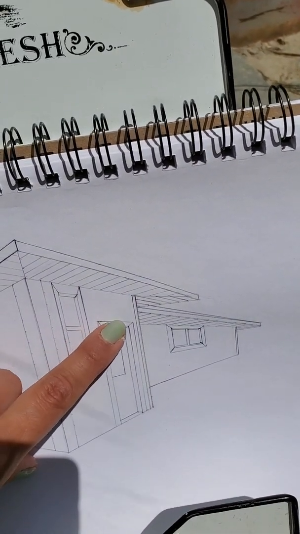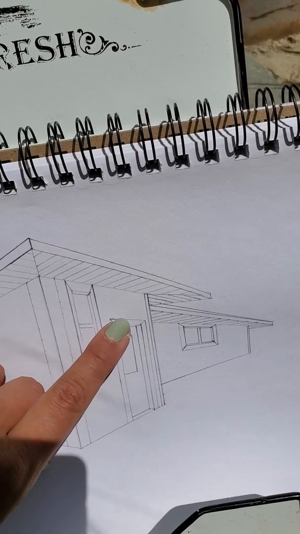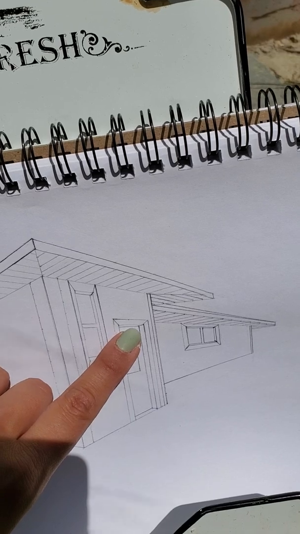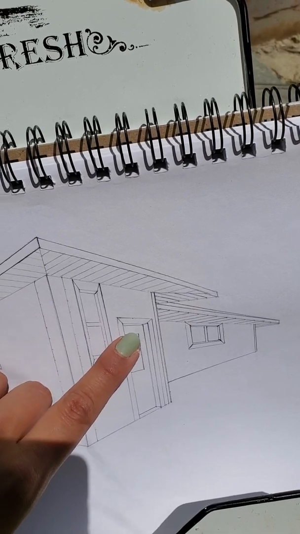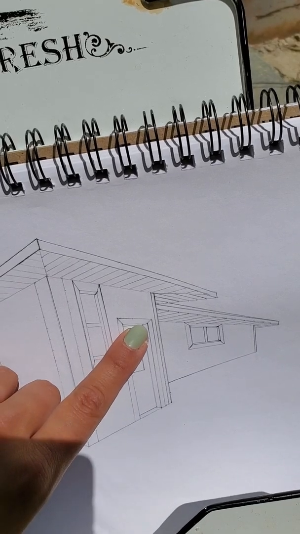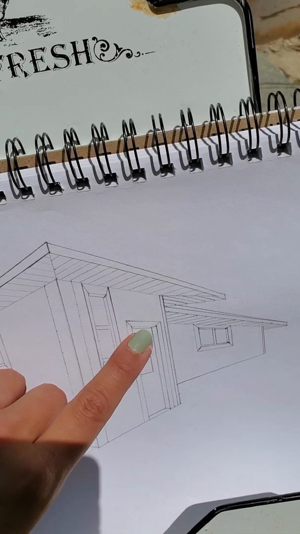Like the one here at the top of the door, this is the frame on the outside, and then my door is inset behind the frame, so I had to make another frame at the top of the door there.